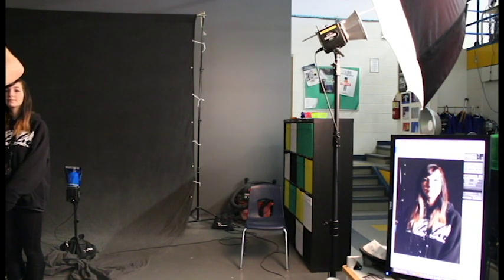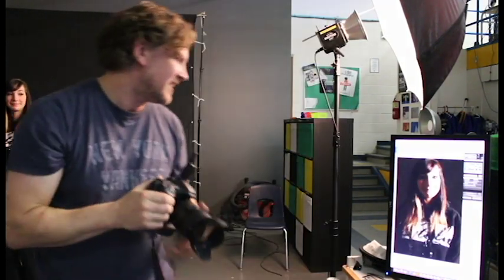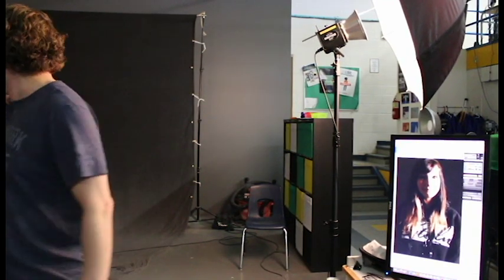Raise your chin. Oh, it's coming out. There it is. It's starting to come out right there. Okay. And I especially like the expression of what the hell. Yeah, that works well.